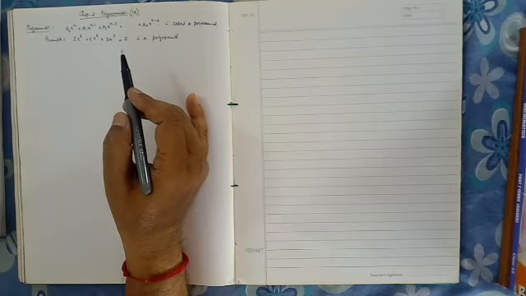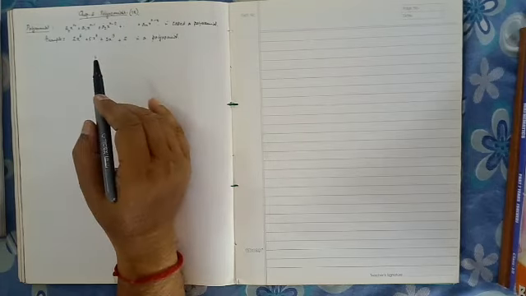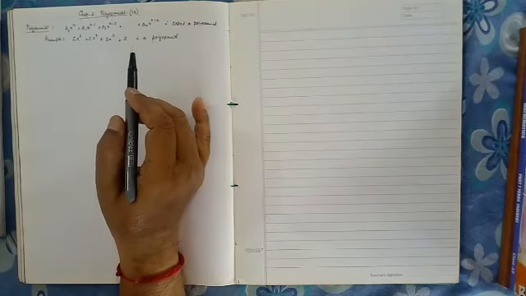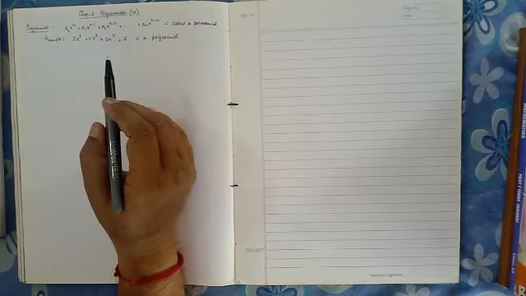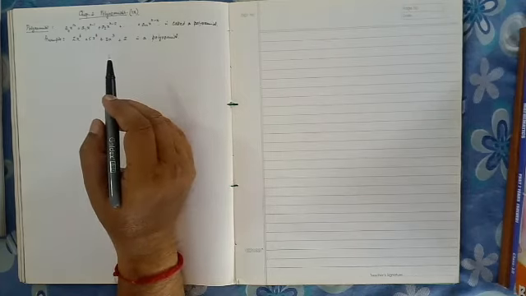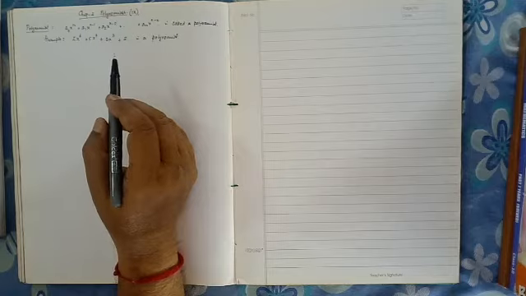Now, a polynomial consists of some constant terms with the variables. These are called the coefficients of the variables.